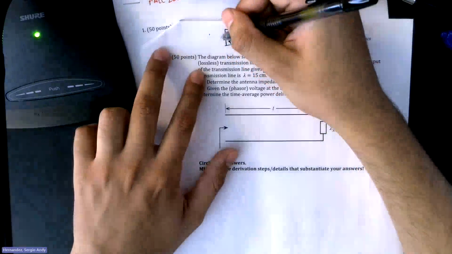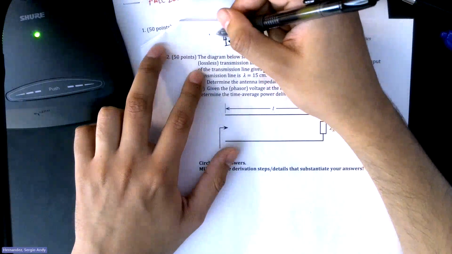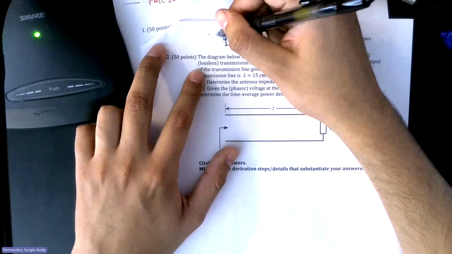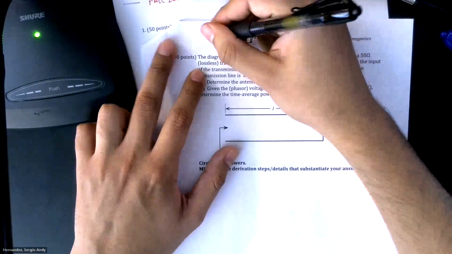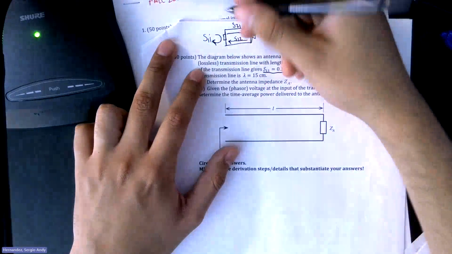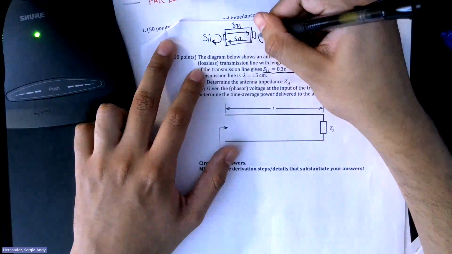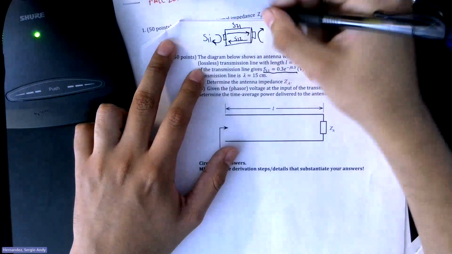And power that you send from port 1 that doesn't immediately go here, it goes back here, right to the sender, is S11. And power that gets reflected back the same way at port 2 is S22.